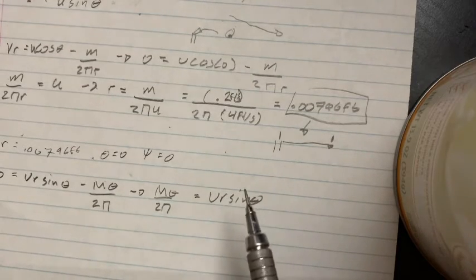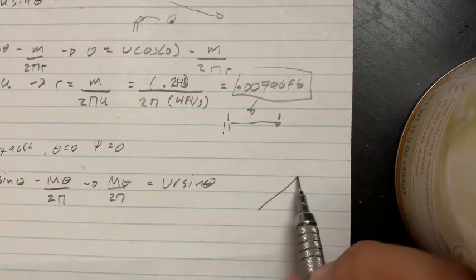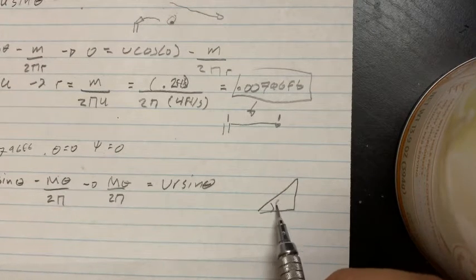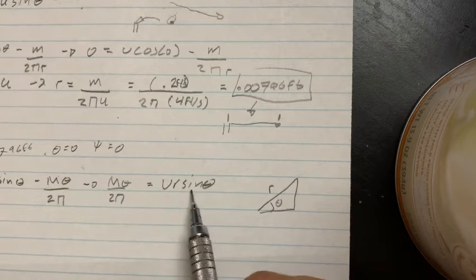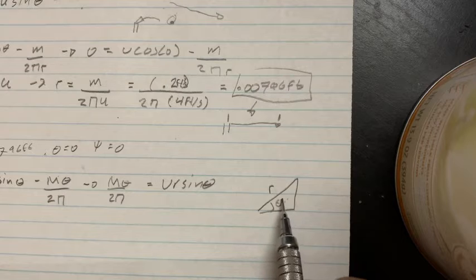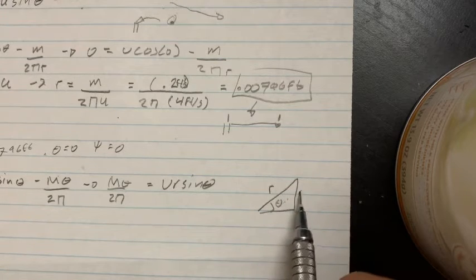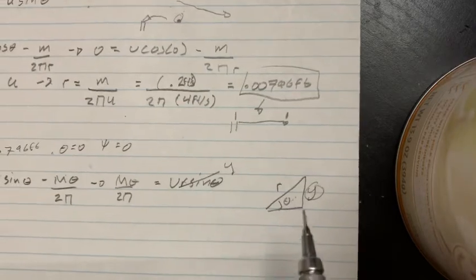Now this is an important part to realize here. This r sine theta, you can look at it as somewhat of a right angle triangle, this being r, sine theta obviously being the sine of this angle, and then when you look at this, I said that it also equals this y here. So this can be rewritten as y.